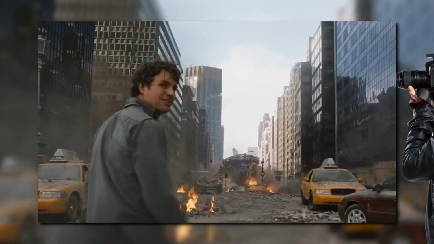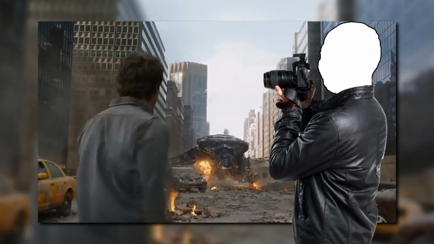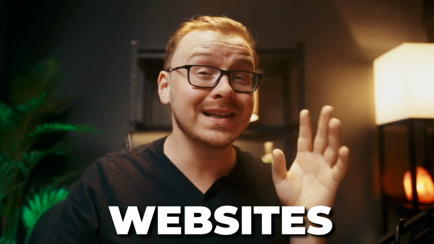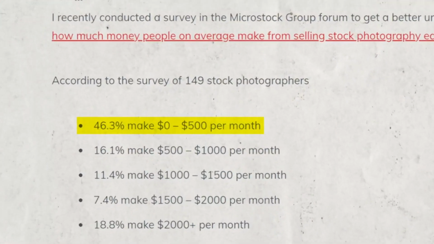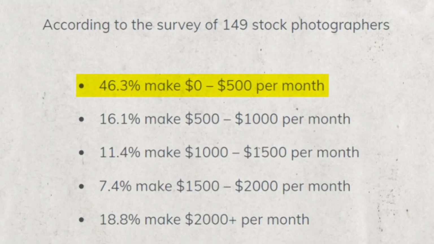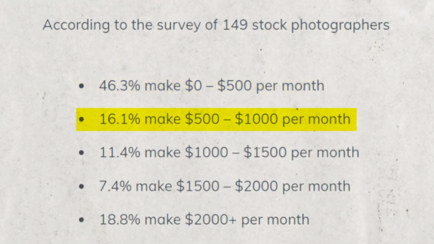And it used to be that people would have to go out there and manually take these photos. But with AI, you can just generate a ton of different photos of people doing all kinds of random things that companies could be asking for, and then put them on websites. Now, some of the websites limit AI photos, and other websites are actually embracing AI photography. Now, when it comes to actually being able to make money with this, they've actually surveyed different stock photographers and it showed that about 46% of them were making between $0 and $500 per month. 16% of them were making $500 to $1,000 a month.